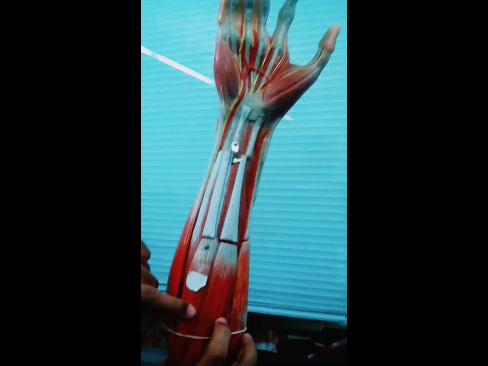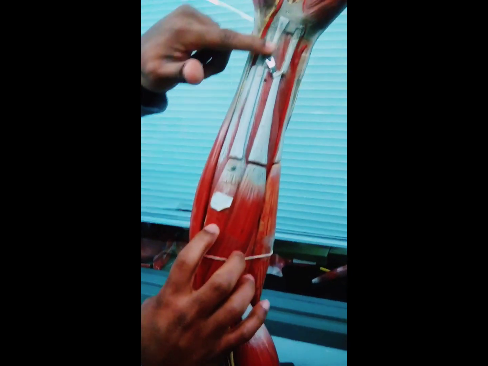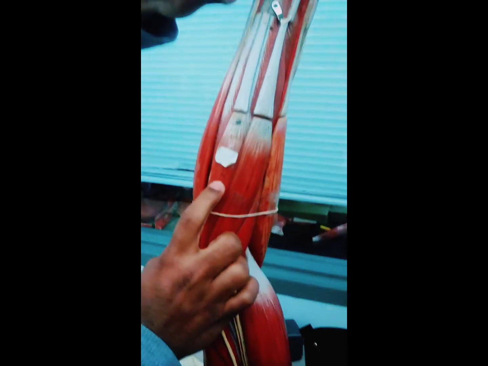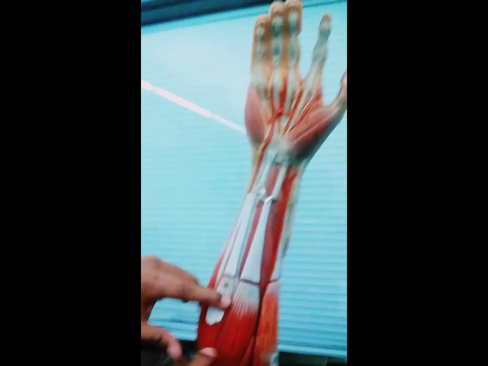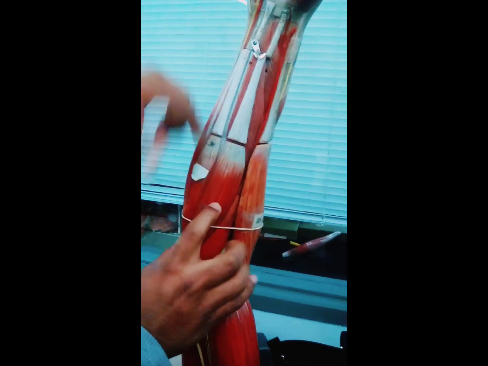Now next to it, this one, if you follow it, leads you to the palm of the hand, right? So this one will be palmaris longus. Just follow where it leads you. If it leads you to the palm of the hand, palmaris longus. If it leads you to the thumb and it's on the flexor side, flexor carpi radialis.